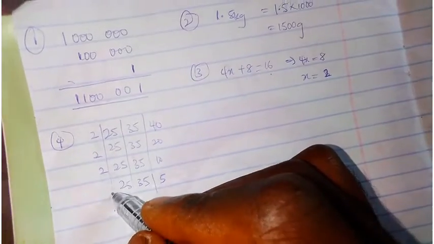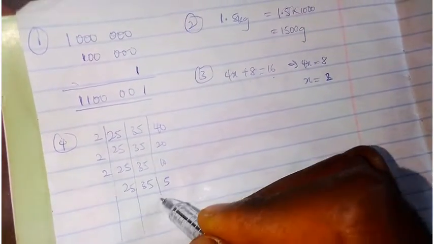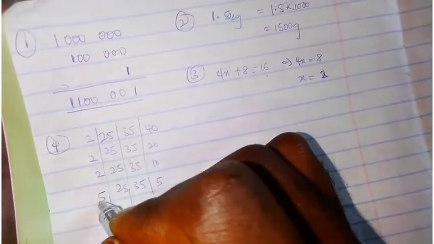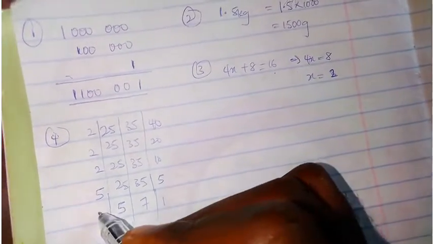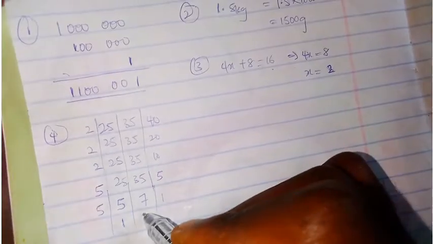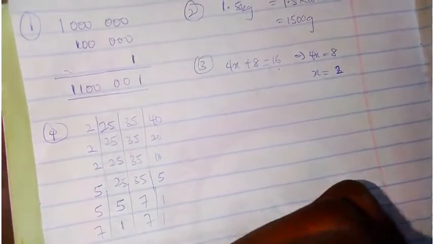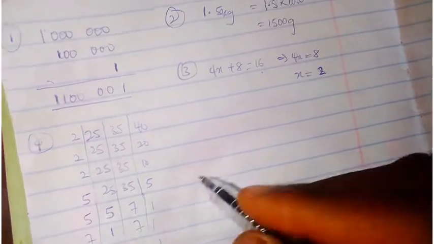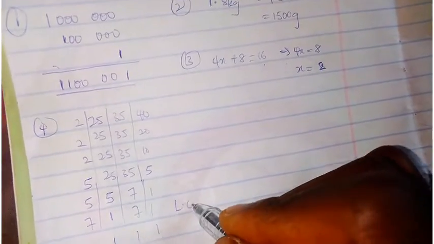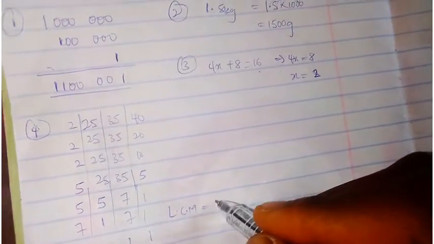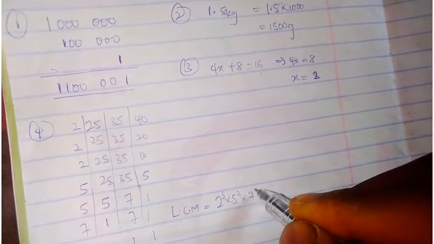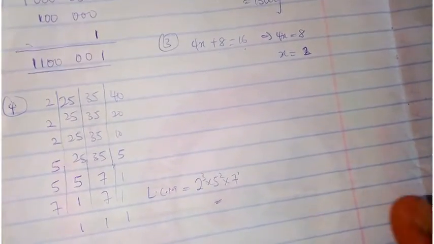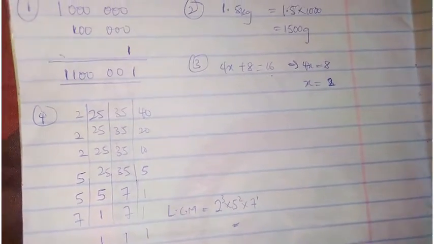Now the lowest common multiple again is 5, which gives me 5, 7, 1, then 7, 1, 1, 1. Finally, my LCM is equals to 2 raised to power 3 times 5 raised to power 2 times 7 in index form. That is the answer. So that's number 4 question, as simple as that.